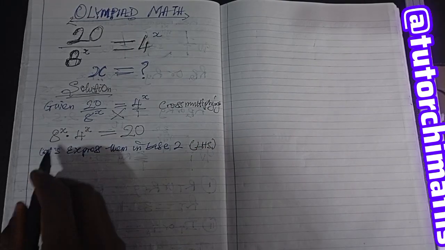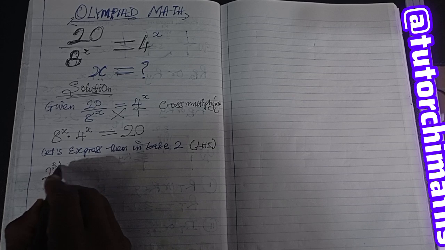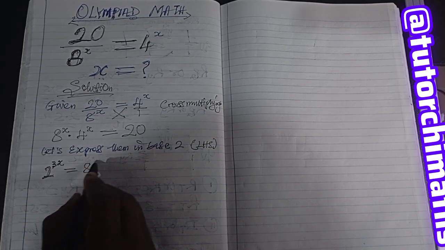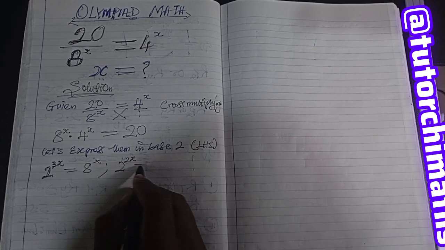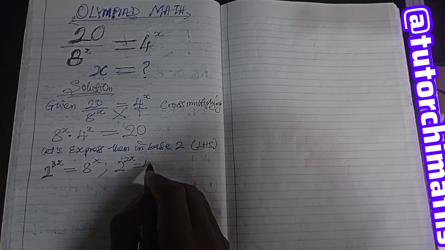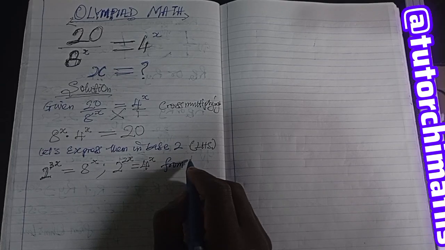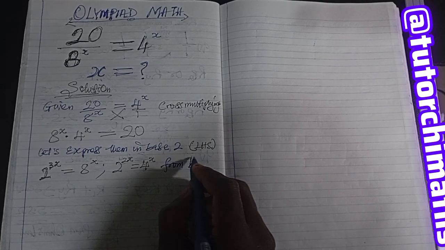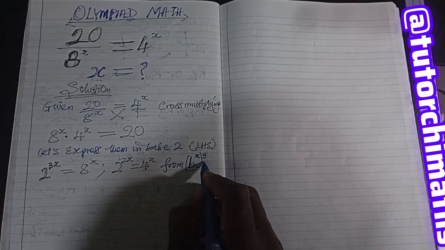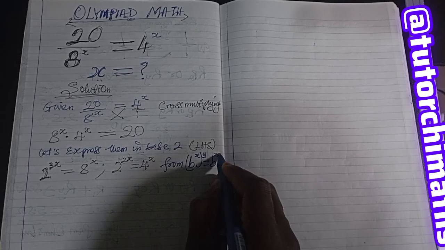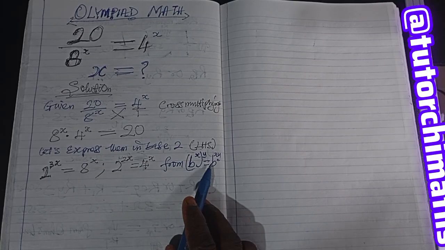Okay, so I will have 2 raised to power 3, all multiplied by x, is equal to 8 raised to power x. Then 2 raised to power 2x is equal to 4 raised to power x, from let's say b raised to power x, all raised to power y, which is b raised to power xy. Okay, this is a law of indices.